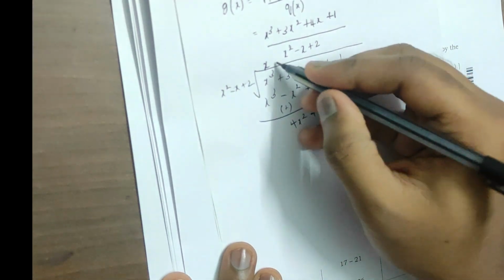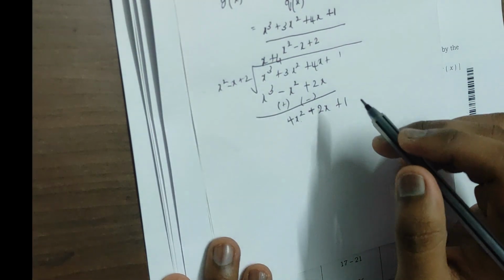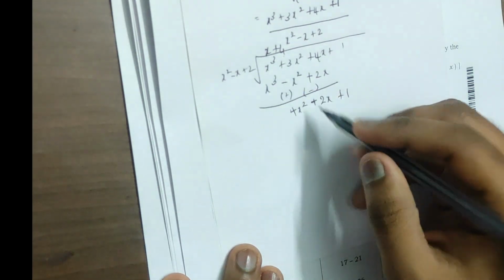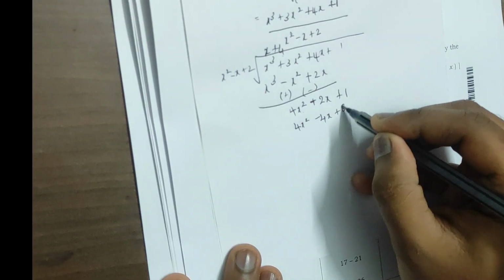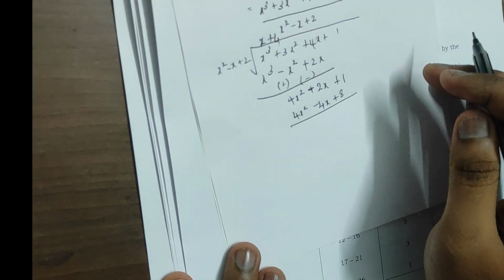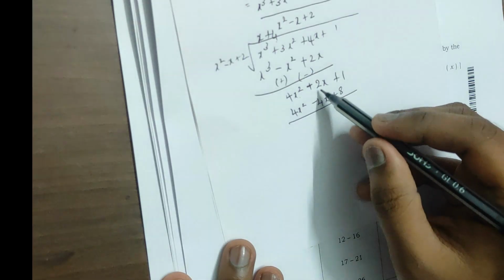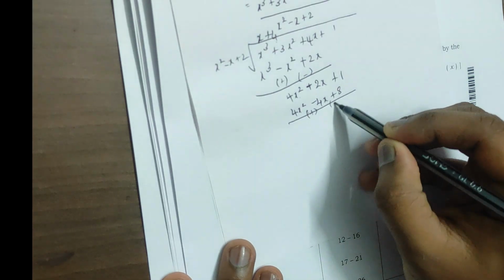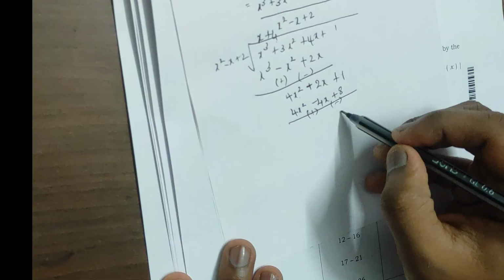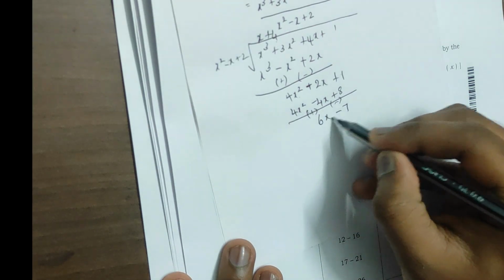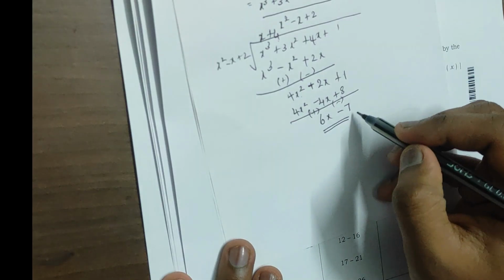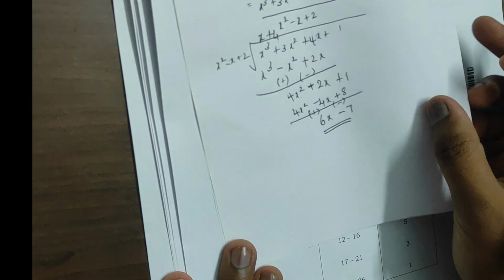Now divide this, that is plus 4. 4 into x square minus x plus 2 gives 4x square minus 4x plus 8. Now you will get plus 2. Now change the symbols, plus minus. 1 minus 8 is minus 7, plus 2x plus 4x is 6x. 6x minus 7 is the required g of x.